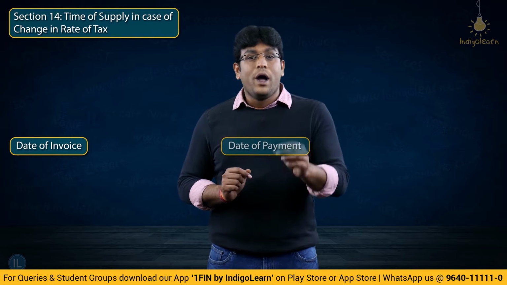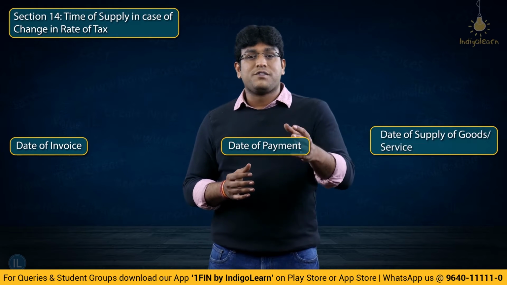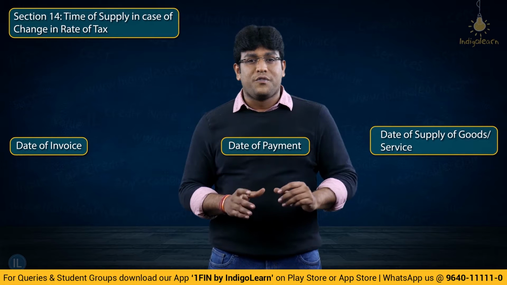Section 14, which deals with the concept of time of supply in case of change in rate of tax. Now, what is it that we are trying to talk about? I'm discussing how we determine time of supply whenever there is a change in rate of tax. We know that there are three important dates. Number 1, date of invoice; number 2, date of payment; number 3, date of supply. It may be date of supply of goods or a date of supply of service.